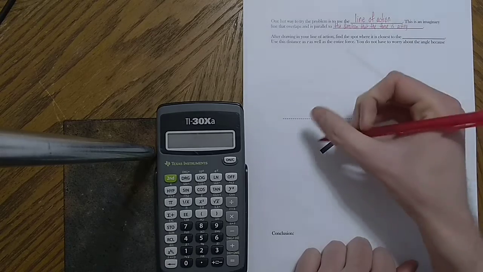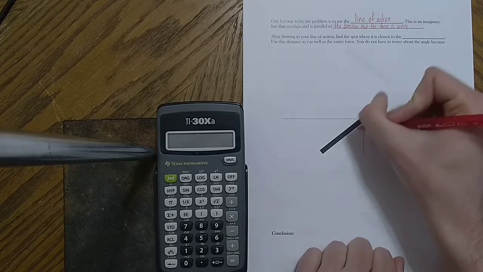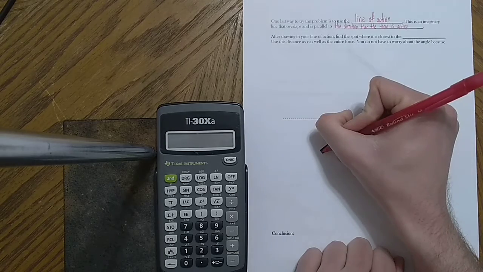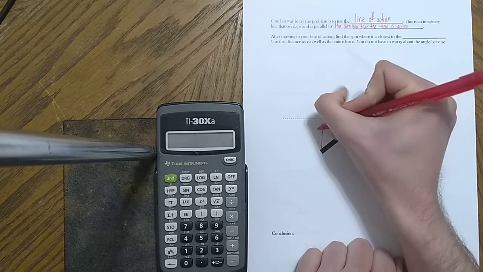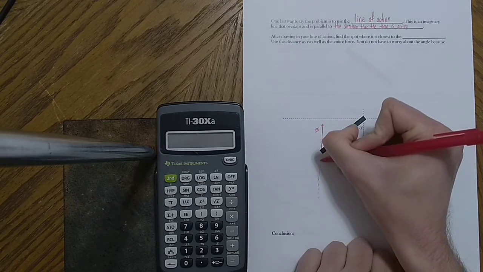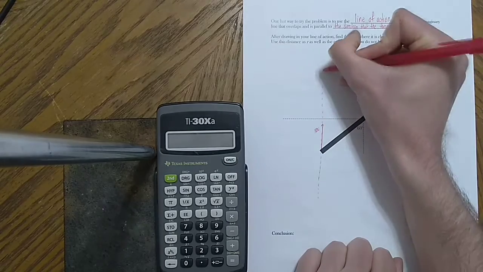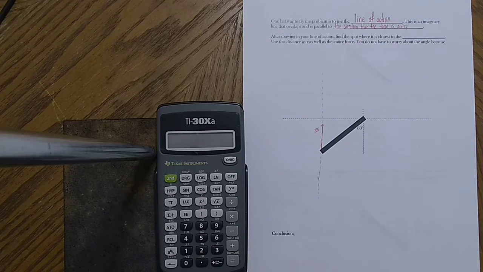So again, in this case, we had someone pushing up on this lever straight up. The lever's at a 60-degree angle to the vertical right here. So we have this. There's their force. The line of action is an imaginary line, which I'm going to draw in as a dotted line. It goes up like this. Okay? That's the line of action.